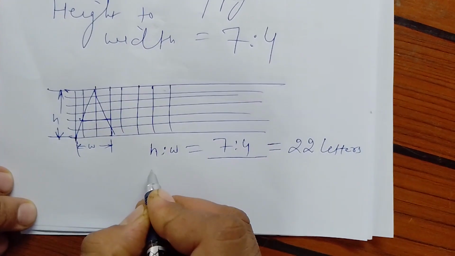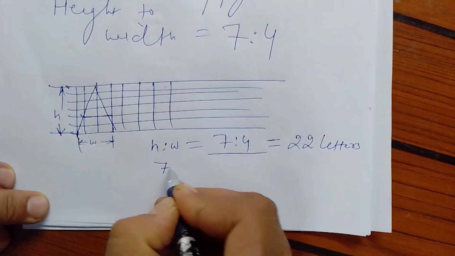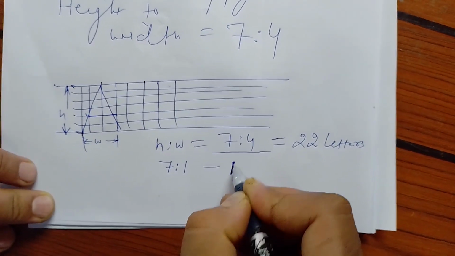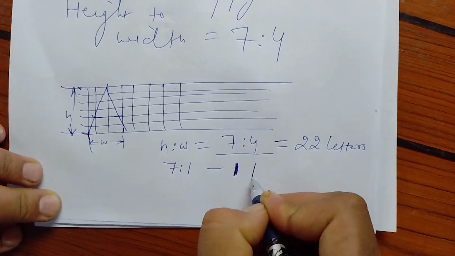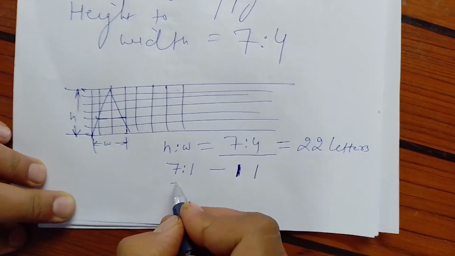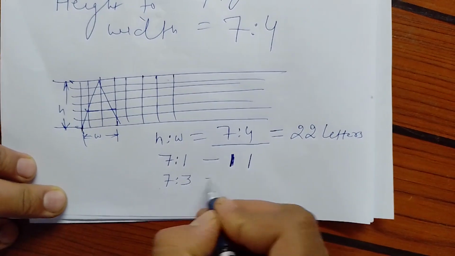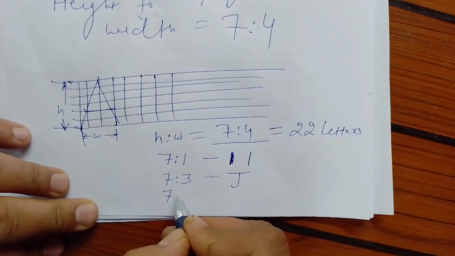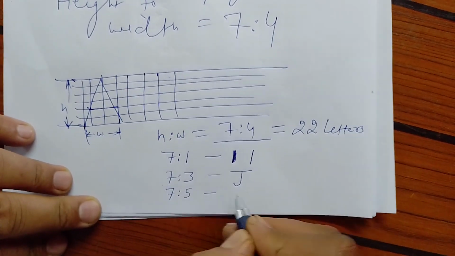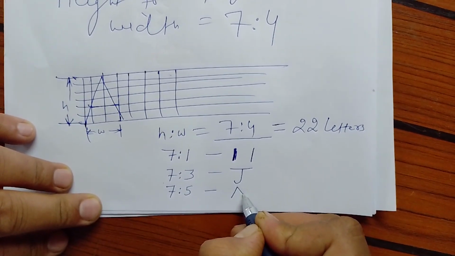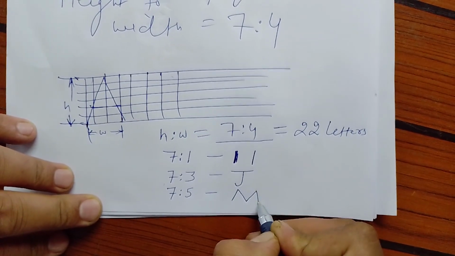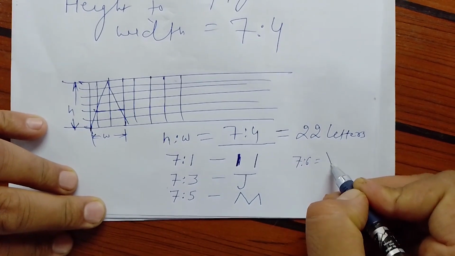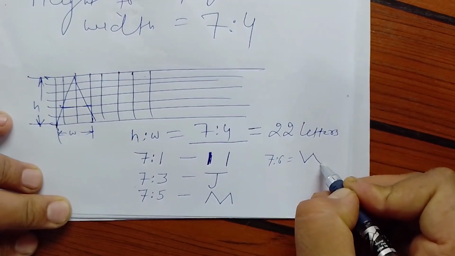And there are special cases, like 7:1 for I. We can write it like this, I is simply a line. 7:3 for J, and 7:5 for M. This is M. And 7:6 for W. W is our widest letter.